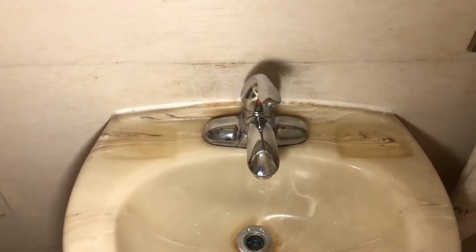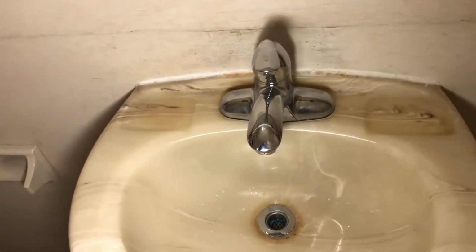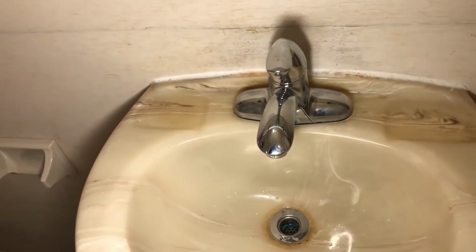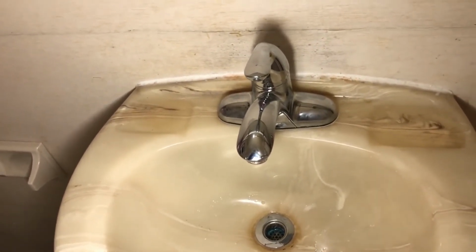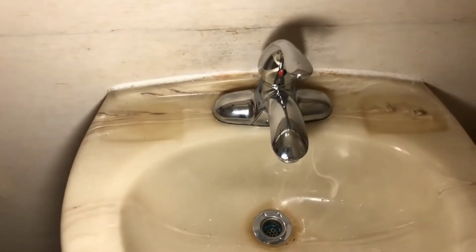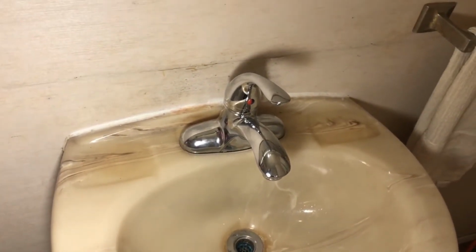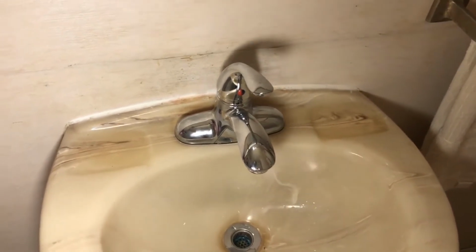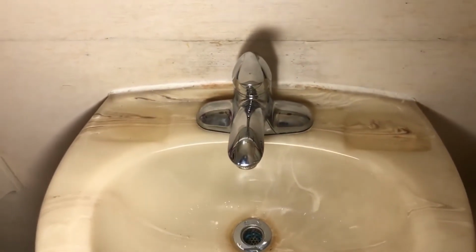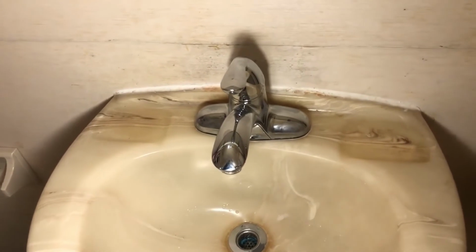Okay, so this completes the installation of the new faucet. It looks nice compared with the old one. This is much better, so you enjoy the quality of life.